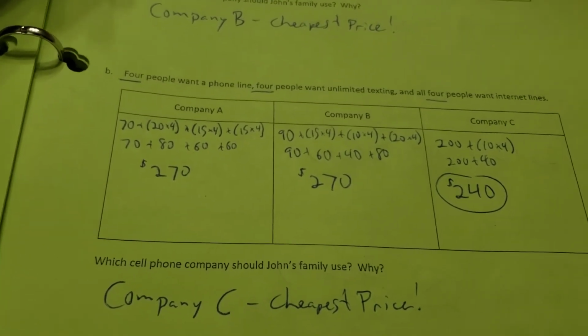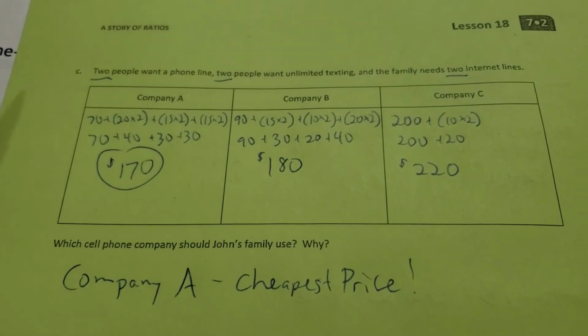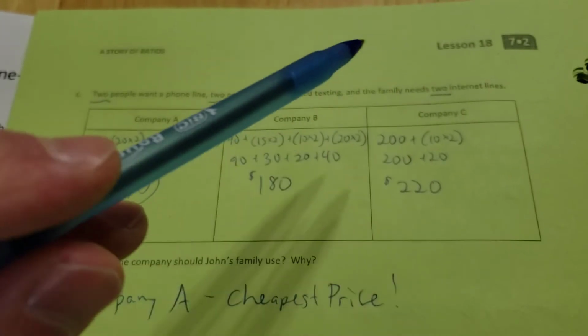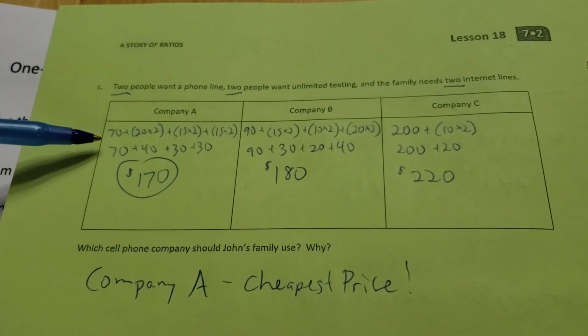All right, let's go ahead and try another scenario. What if only 2 of the people want phones, 2 people have texting, 2 people have internet? So just 2 people got everything on their phones, must be going to share their phones. So similar setup here.